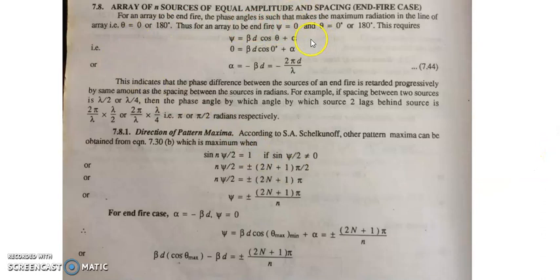What is an ENDFIRE array? For an antenna array to be ENDFIRE, we need that theta should be either 0 or 180, which was 90 and 270 in the case of a broadside array. Thus, for the array to be ENDFIRE, we have psi is equal to 0 and theta is equal to 0 or 180 degree. When psi is 0, how can we write?